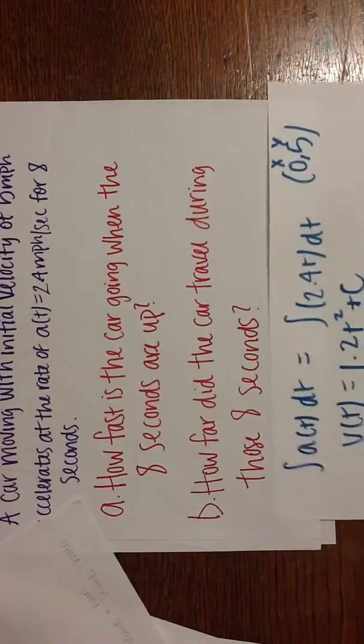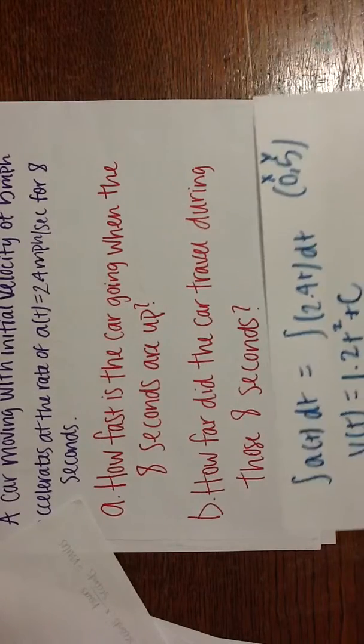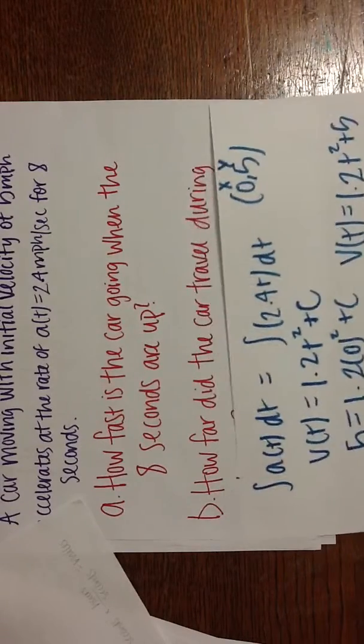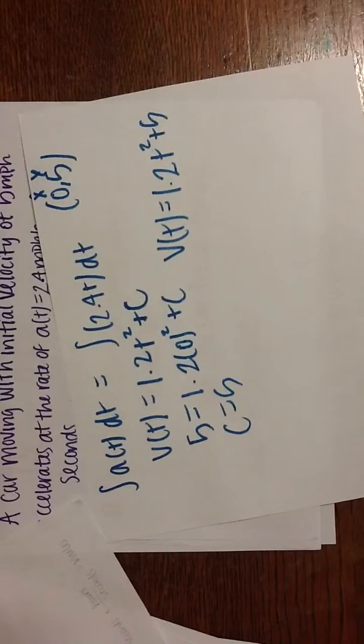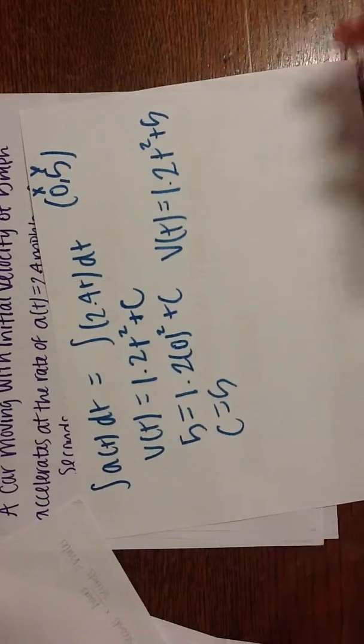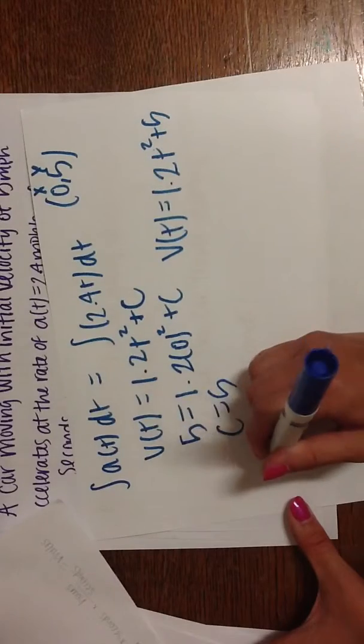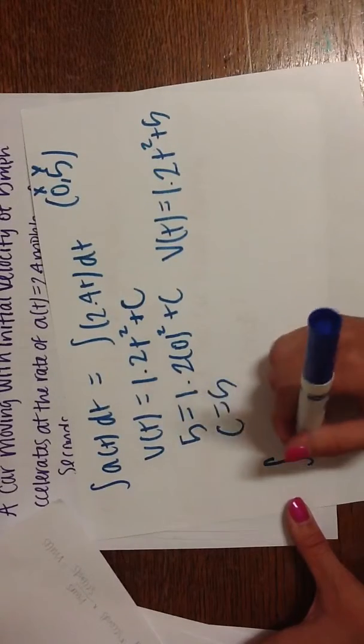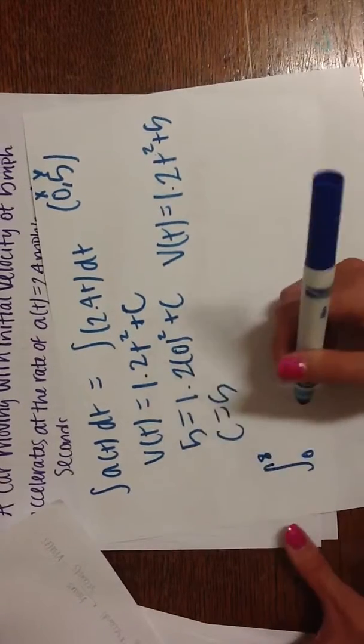But yet we still don't have our final answer of how far the car traveled during those 8 seconds. So next, we are going to relate back to the distance formula that we used before, which is taking the absolute value of the displacement. So we are going to set up a definite integral from 0 to 8.